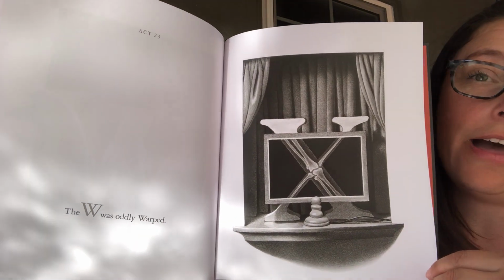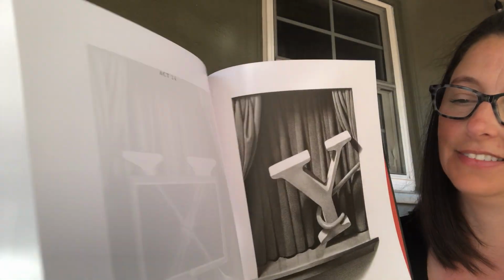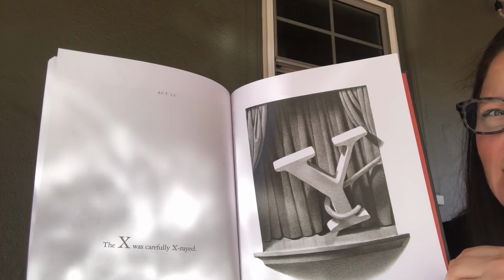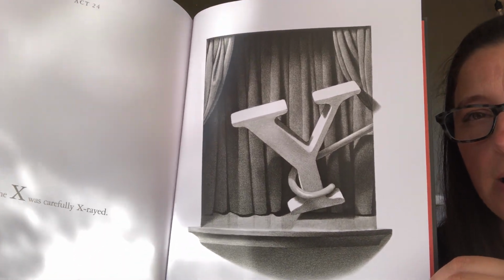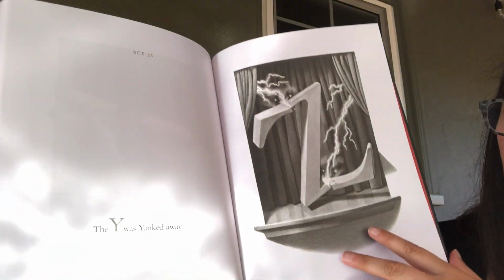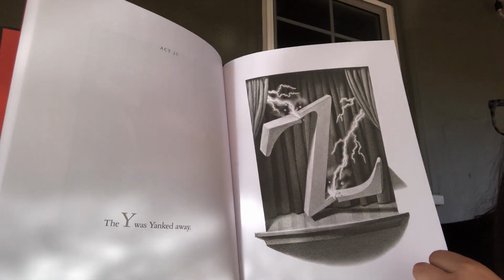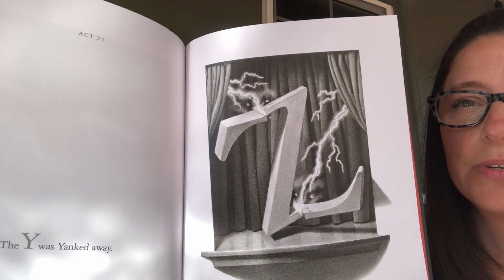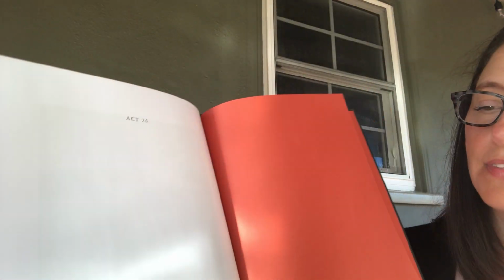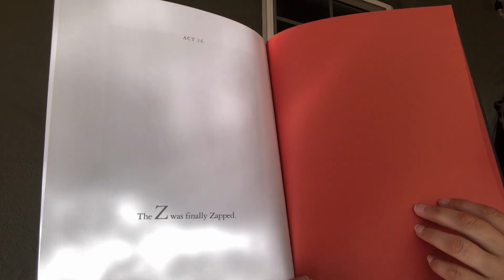X, I think you guys know that one. The X was carefully x-rayed. What's happening to the Y? It's being what? The Y was yanked away. And Z, you all know this one. The Z was zapped. The Z was finally zapped.